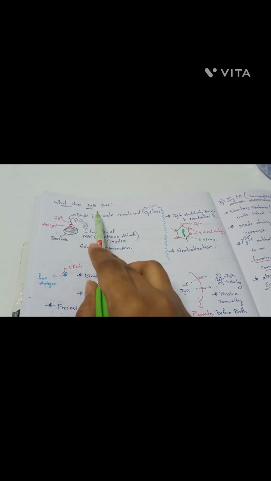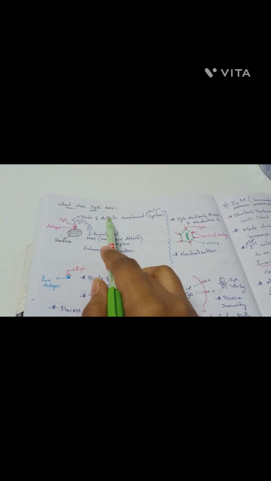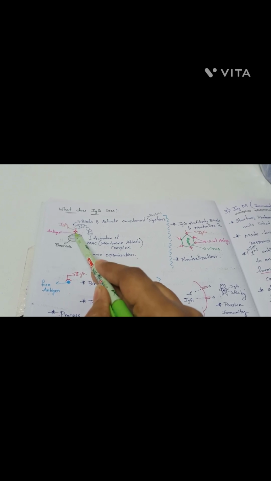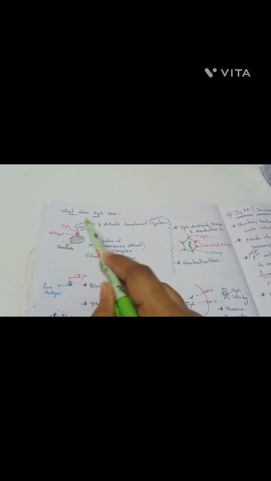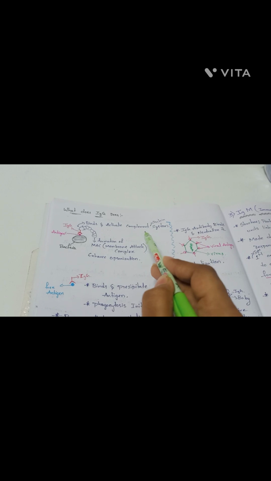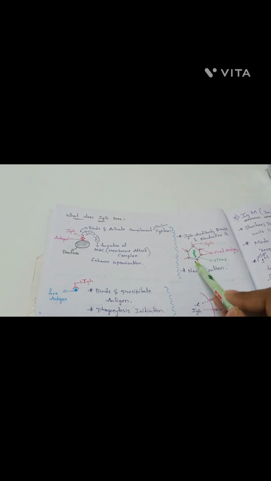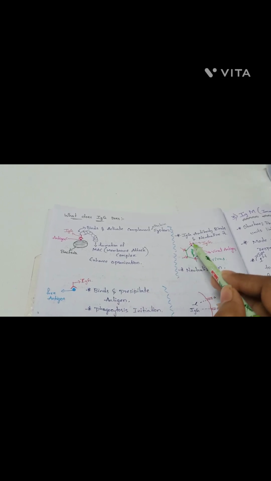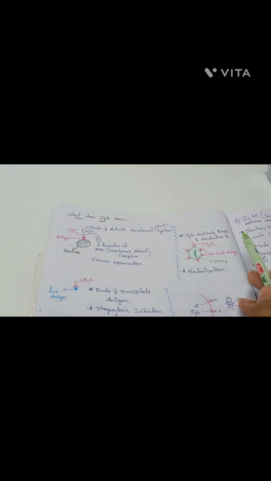How does IgG antibody work? For example, here it is a bacteria and it is an antigen. IgG antibody binds and activates the complement protein system, leading to formation of MAC, membrane attack complex, and enhances opsonization. Here it is a virus. It has the antigens on its outer layer and IgG antibody binds to it and neutralizes it.